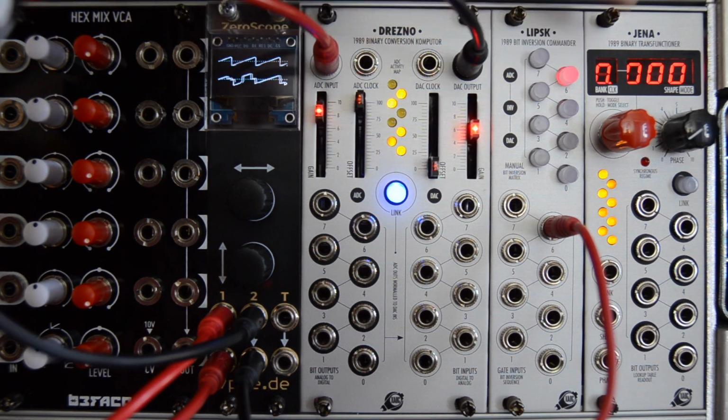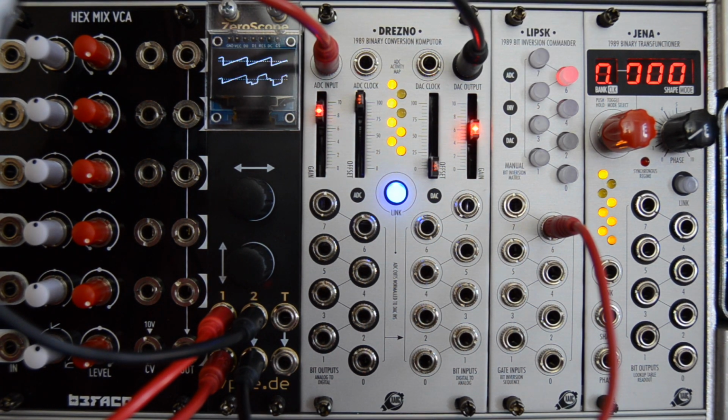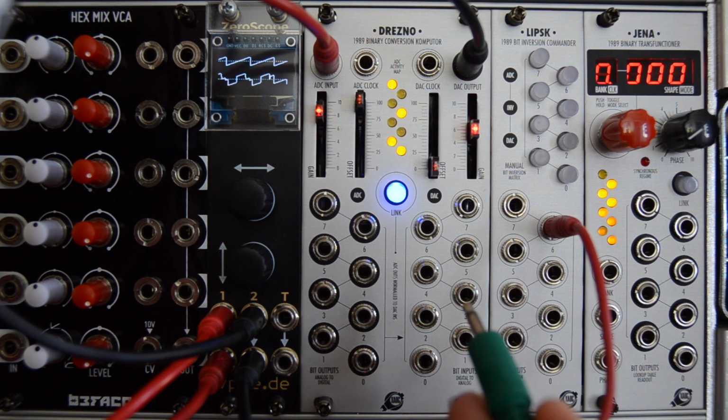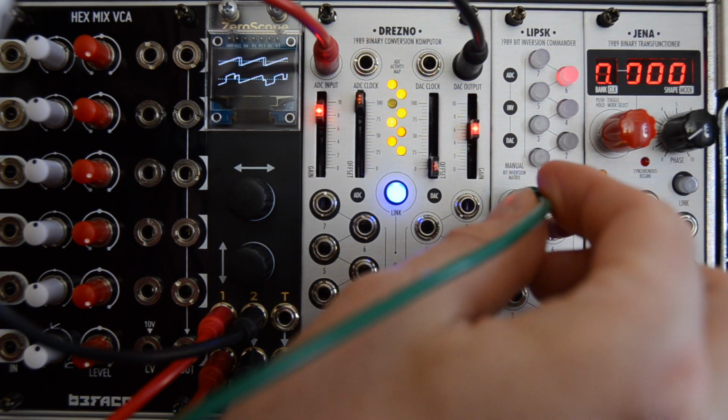But when I manually invert it, and it receives a positive gate signal, it actually inverts it again. And we all know that when we invert something 2 times, we just end up with what we started off with.